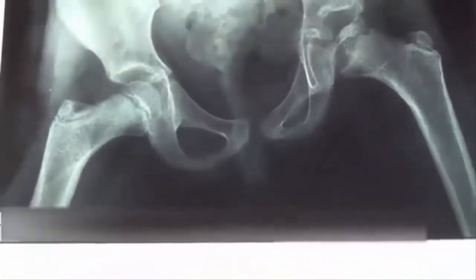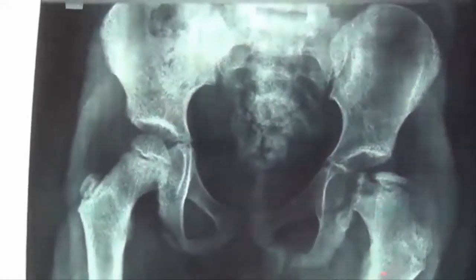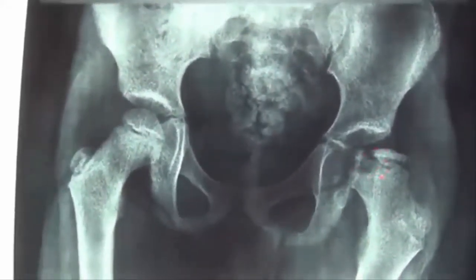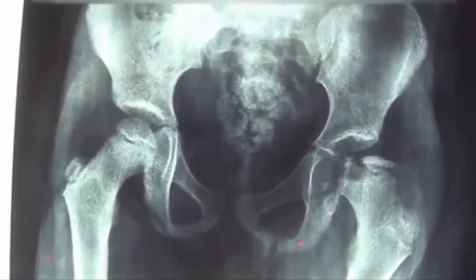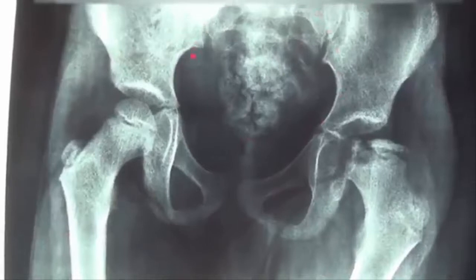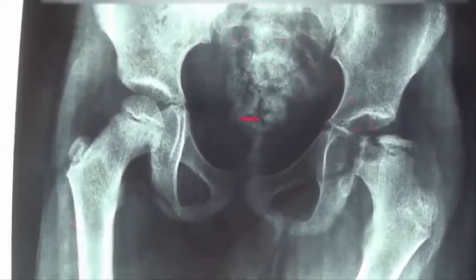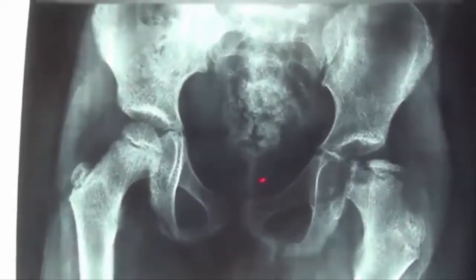Also, we can see here on the other X-ray, this is a position with adduction, taking the head out of the acetabulum, that the pelvis loses that tilting, and it is quite normally aligned with the rest of the spine and the rest of the body.